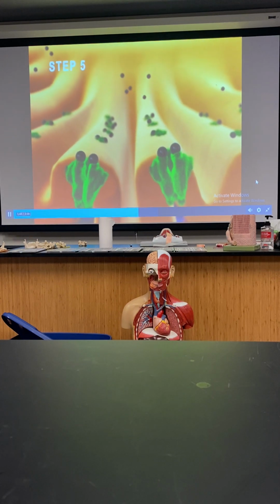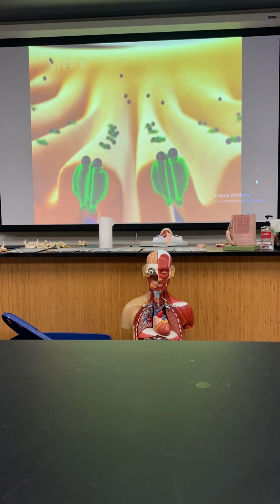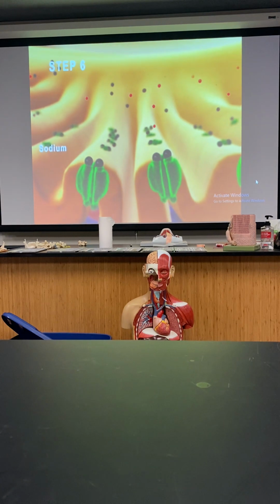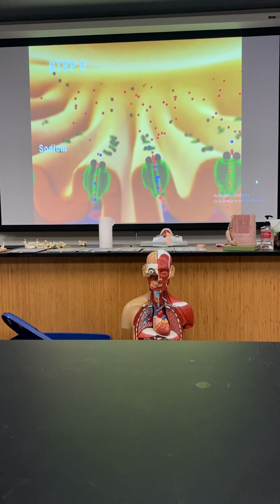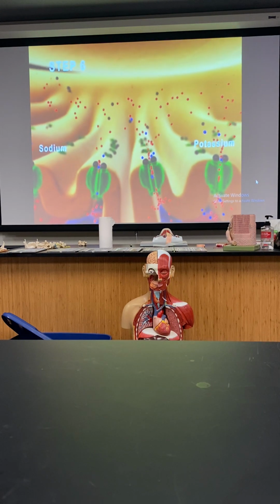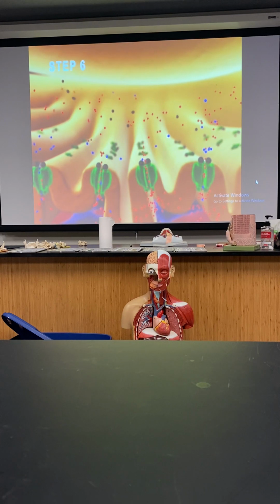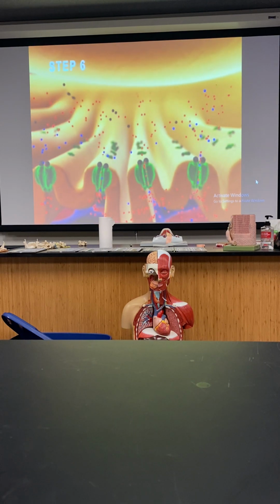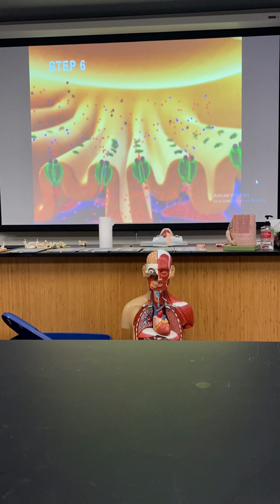These ligand-gated cation channels open. Step 6. Sodium ions, shown here in red, enter the muscle fiber, and potassium ions, shown here in blue, exit the muscle fiber. The greater inward flux of sodium ions relative to the outward flux of potassium ions causes the membrane potential to become less negative.